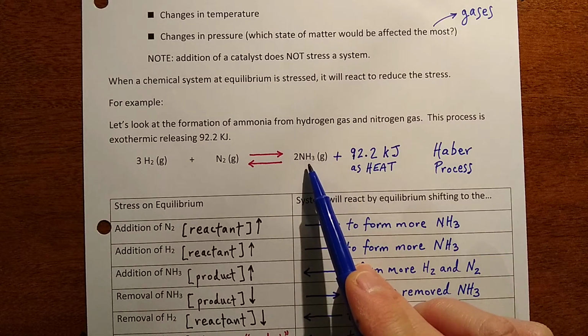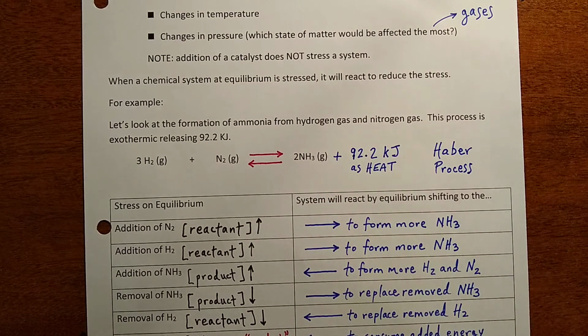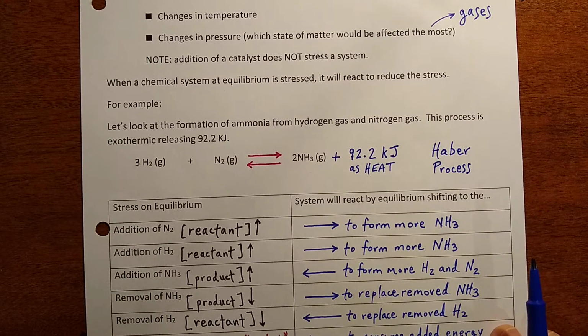When the ammonia is brought out of the reactor, they cool the mixture, which is going to be pretty hot. When they cool the mixture, the ammonia gas will liquefy, and the hydrogen and nitrogen will still stay as gases because their boiling points are much lower than ammonia. So they'll stay as gases, and they can be recycled back into the reaction vessel to produce more ammonia.